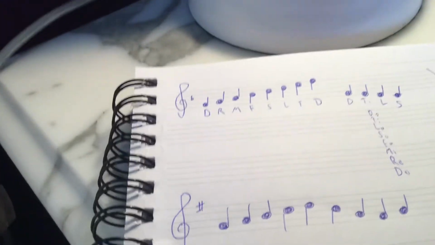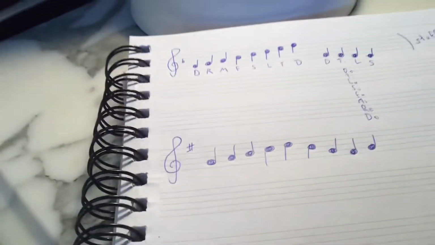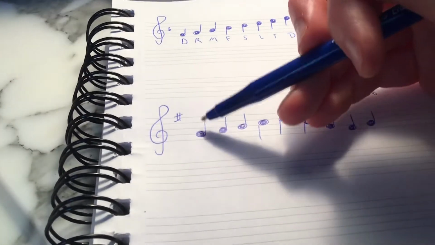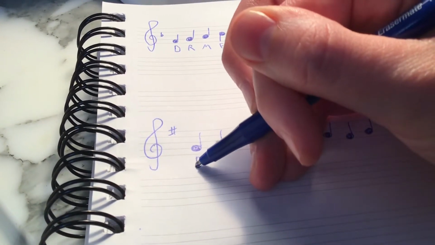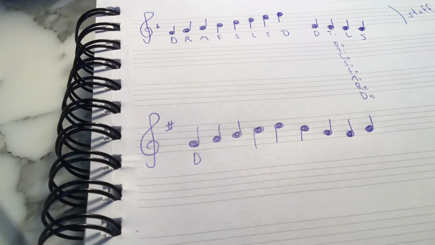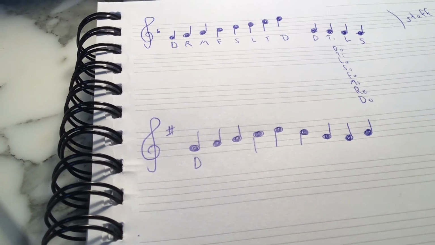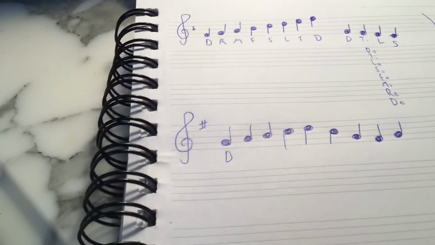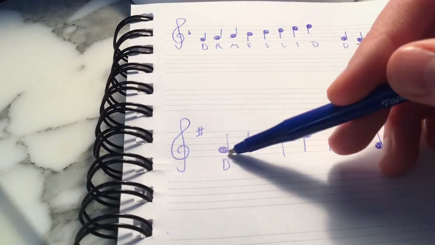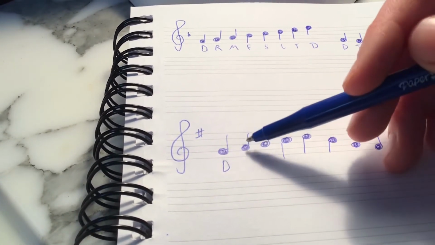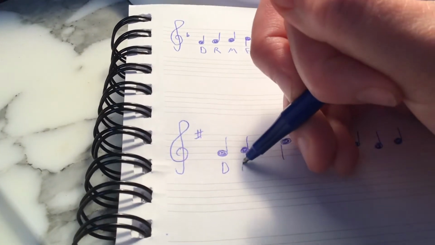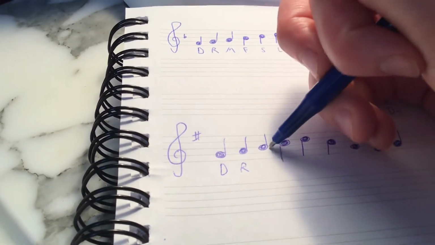But do isn't always in this first space. It can be other places. So in this example right here, do is on my second line. So this is a do. And by the way, you can write out the full word, but it's actually a little bit easier to just write the first letter. So if that's how you want to do it, that's fine. They all start with different letters, so you can tell what they are. This is my do on the second line, and then in the second space we have re, because we're going up.